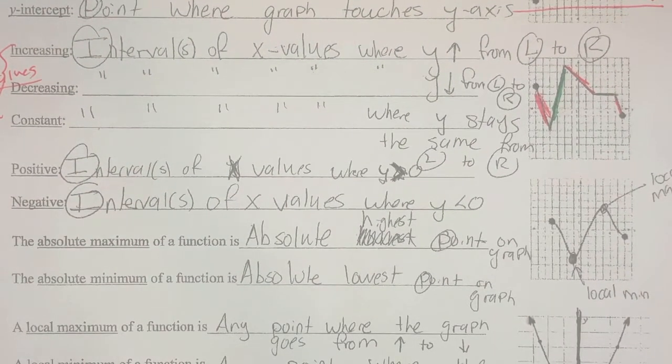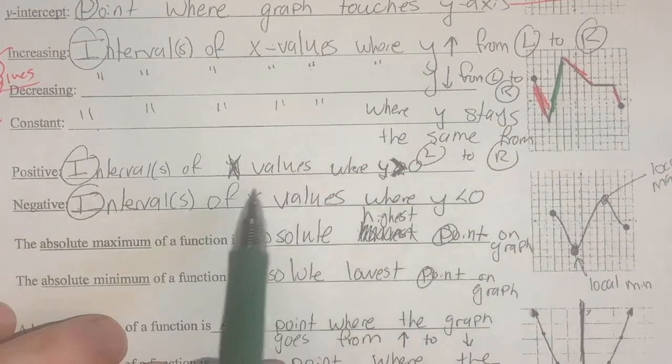Positive and negative, again, the confusing part is they are x values talking about y values, because remember, the x controls the y, right? The x is the independent variable. Y, or f of x, depends on x. Okay?